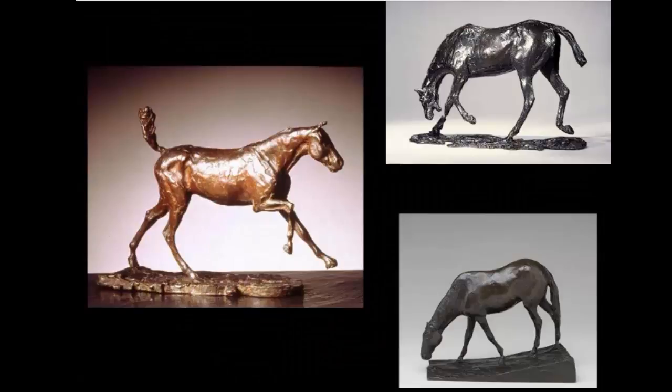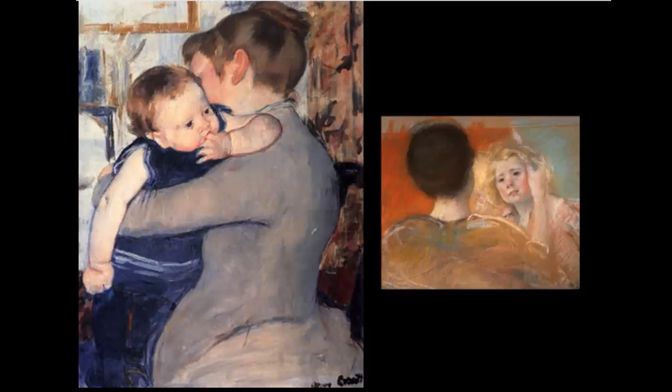On page 106, you have some examples of the work of Mary Cassatt. Cassatt is an American artist. She did most of her painting in France, but she's considered an American artist. And Cassatt's favorite subject matter, mothers with their children.